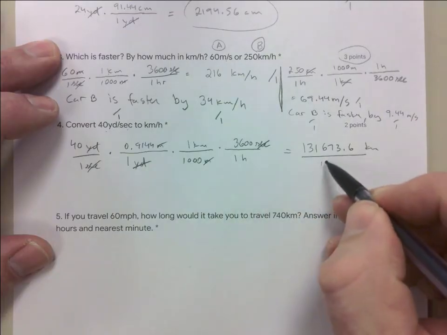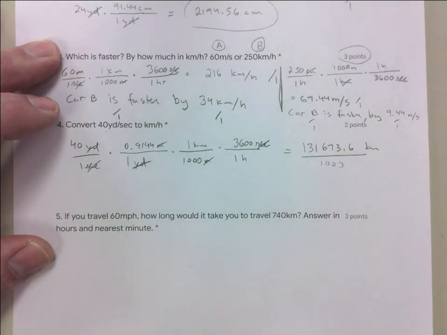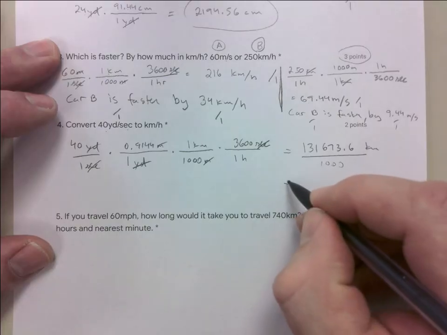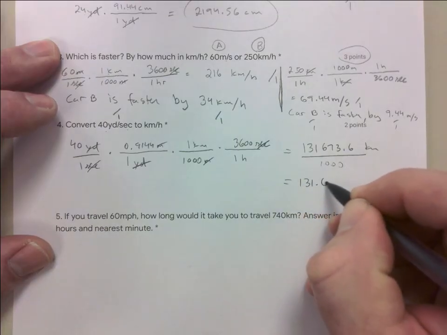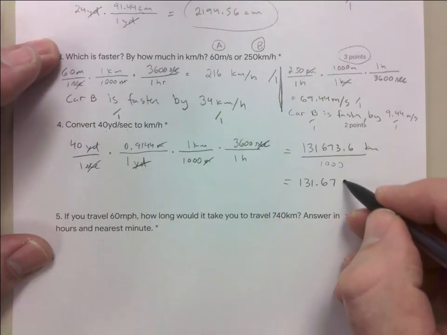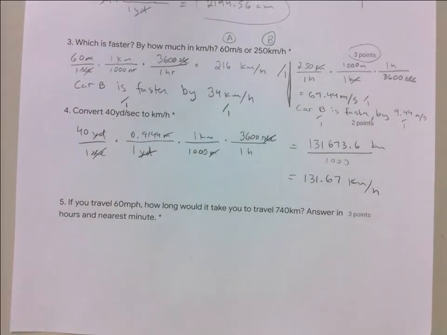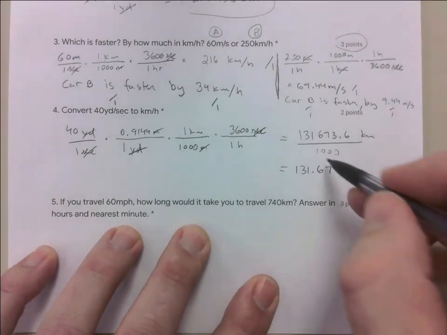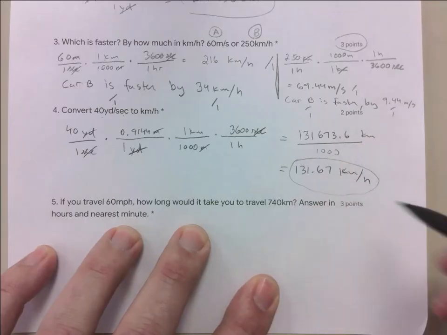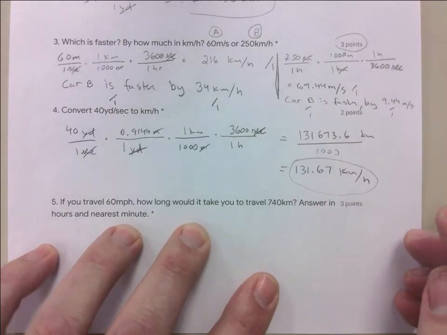And in the denominator, you just have 1,000. So basically just divide your answer by 1,000. So you have 131.67 kilometers per hour. It's almost like I planned this years ago. I knew it was going to be a trend, right? So that is your answer there.